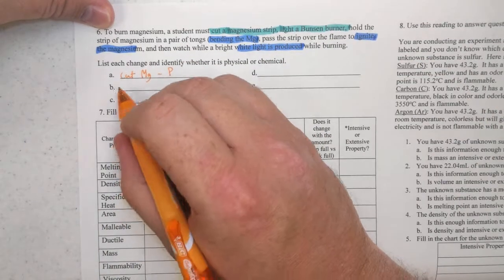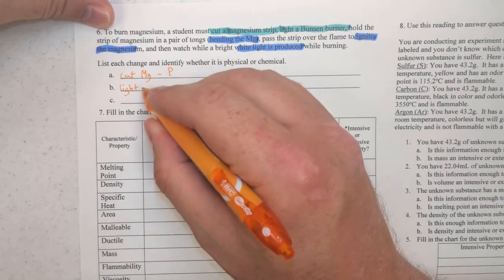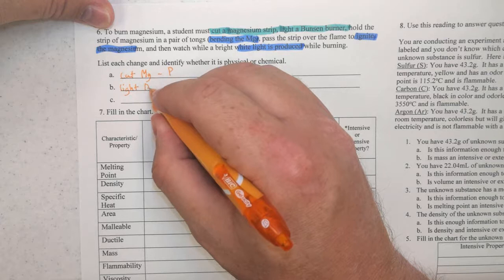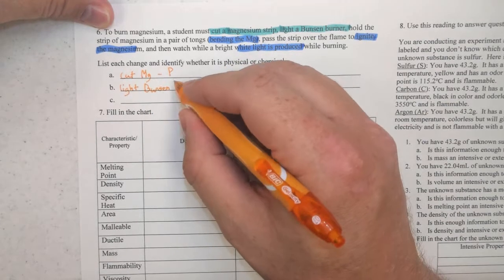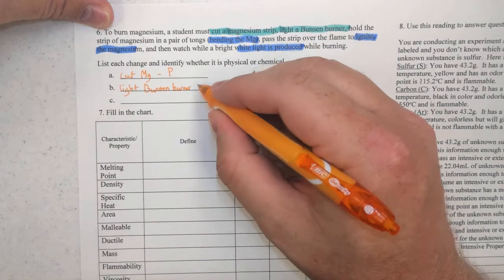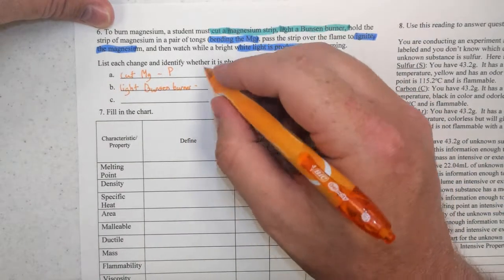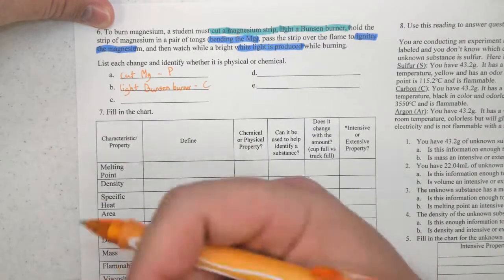Light a Bunsen burner, that is going to be chemical, because again, burning, flame, light.